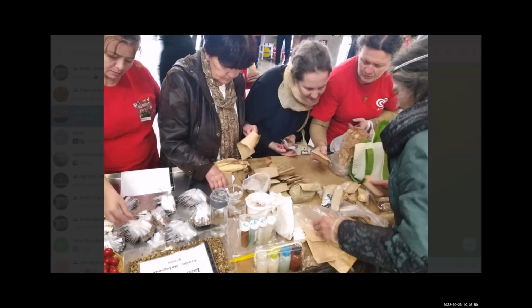Nobody wanted anything in excess. They were all in an equilibrium state. We were very happy to be able to give all these presents out to people.